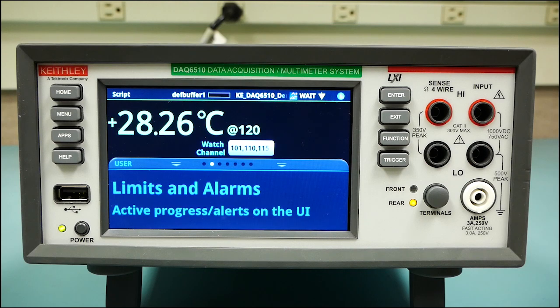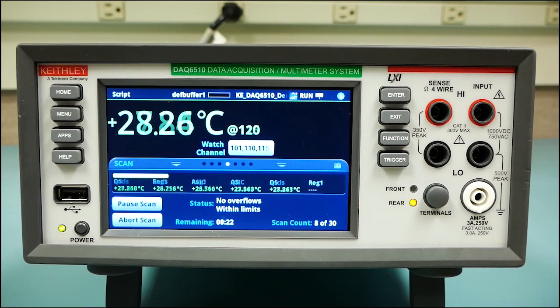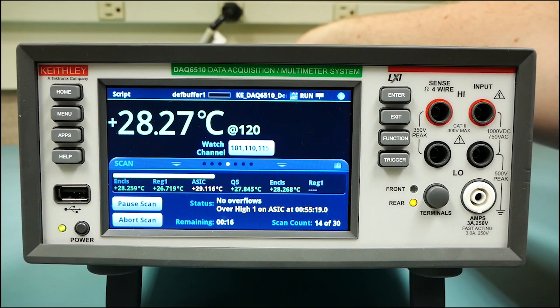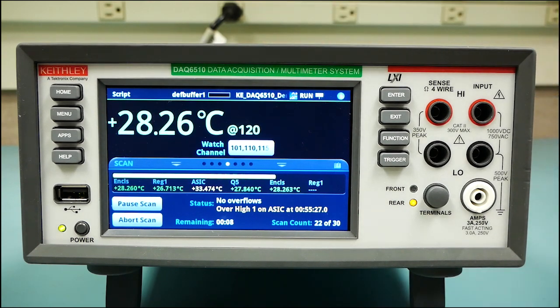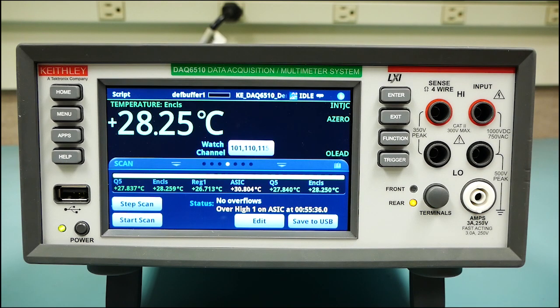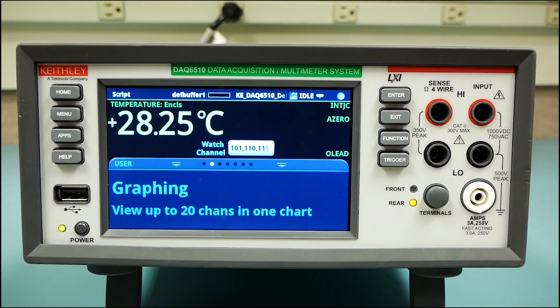The DAQ6510 also allows you to set upper and lower bounds for readings you'd like to be aware of. So if I grab the thermocouple that's sticking out of the back of the demo card, I'll raise its temperature and you'll see an over-high warning pop up on the ASIC channel, which is the name we gave to channel 110. You'll also notice that this screen we're seeing right now is the scan swipe screen. It's actually the screen that's shown when you first turn on the instrument. It shows a convenient progress view of your scan and also highlights any limits that have been broken. When the scan completes, you have the ability to edit the scan that just completed or save all the data to a USB.